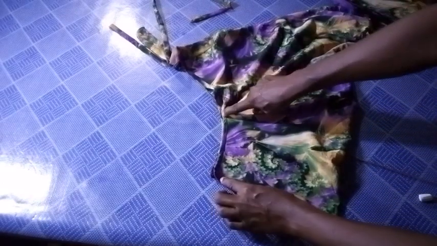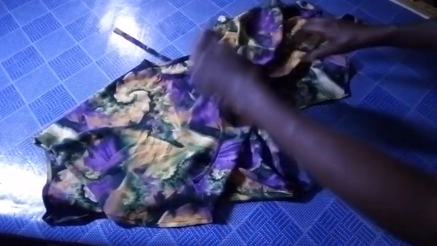So I'm going to run a stitch. I sew from here, then I close it here. So this is where I'm going to stop, like I just said. So after that, then I turn it out. After turning it out, then the work is done. So by the time I put it on, or whoever puts it on, it's going to be like this.